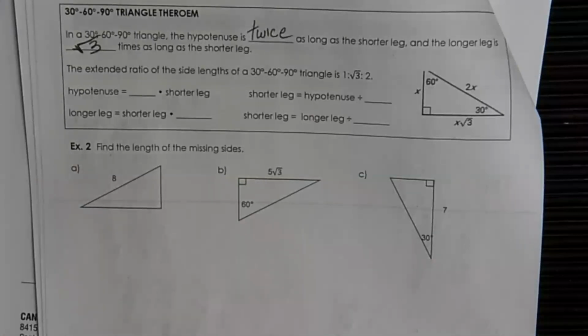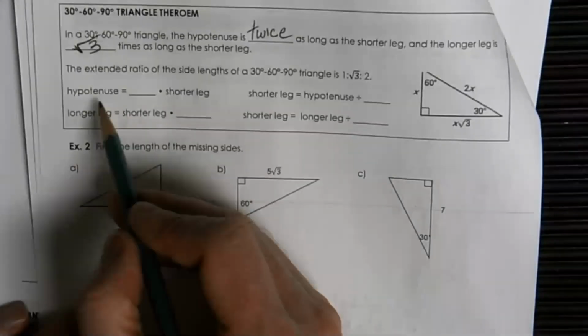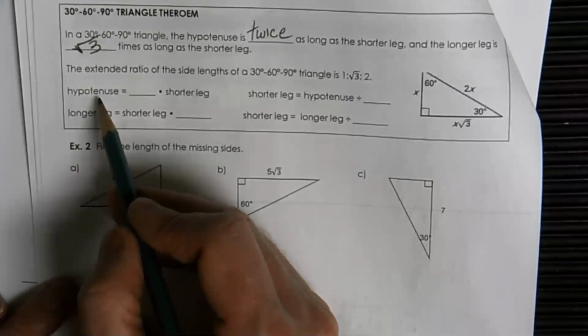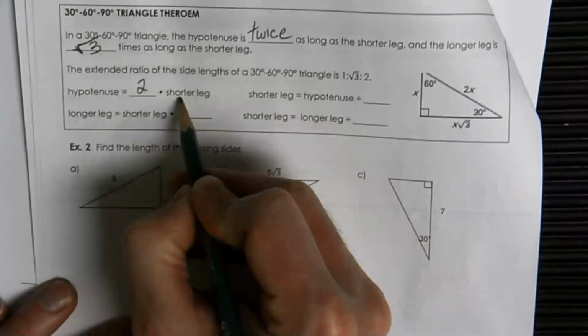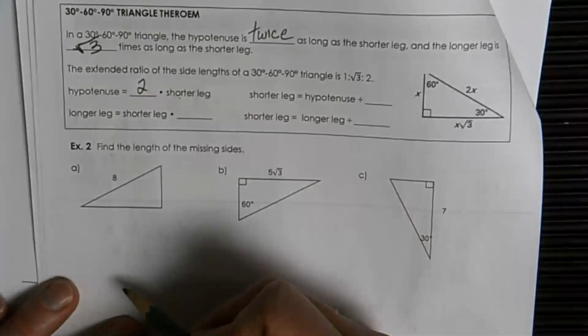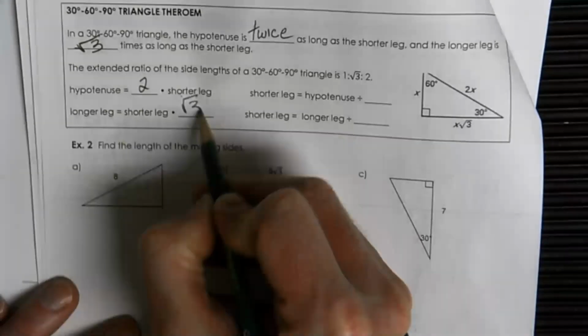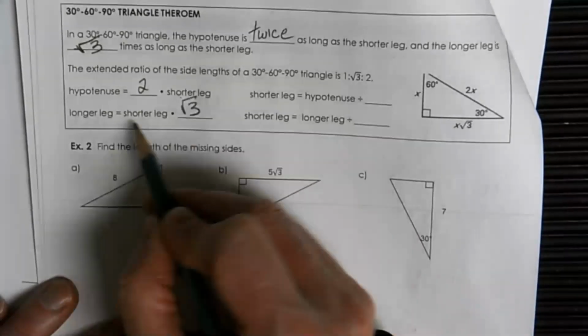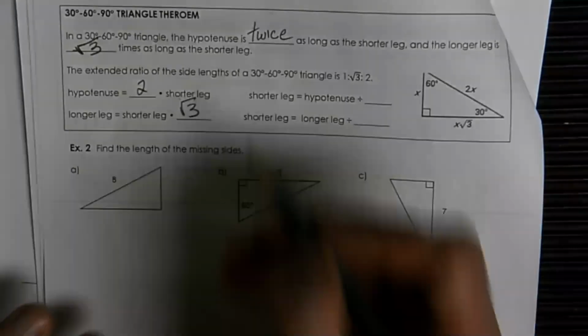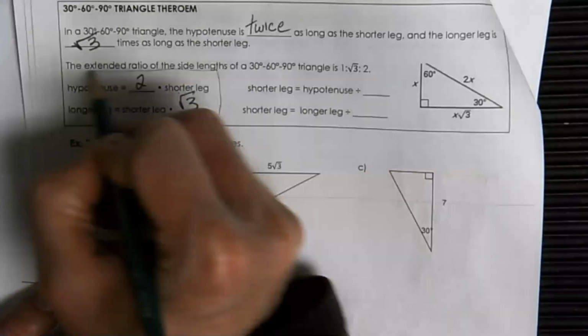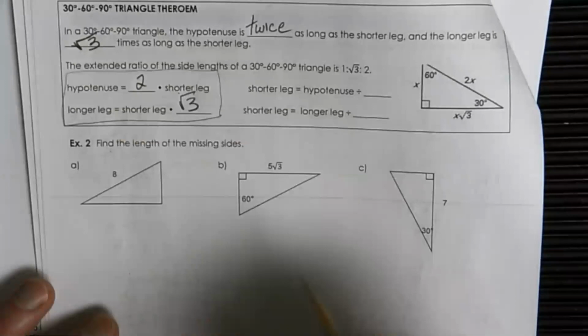If you don't have the short leg, you can do some dividing to figure it out. So the hypotenuse is going to be 2 times the short leg, and the longer leg is going to be root 3 times the short leg. Those are the two formulas I would suggest for you to know.